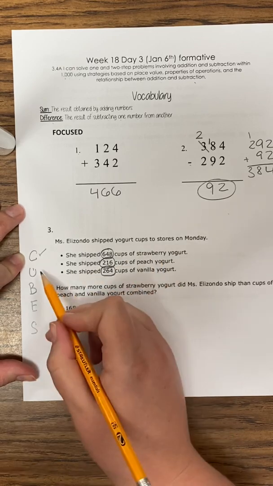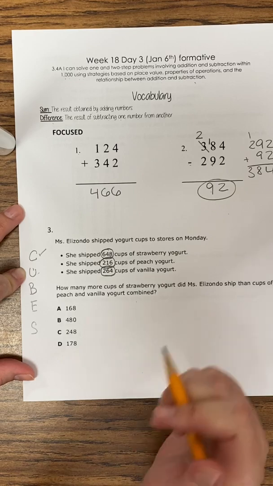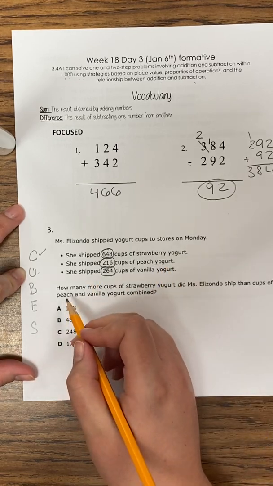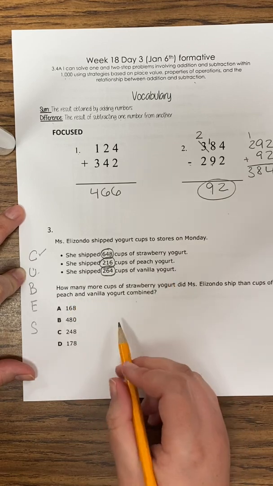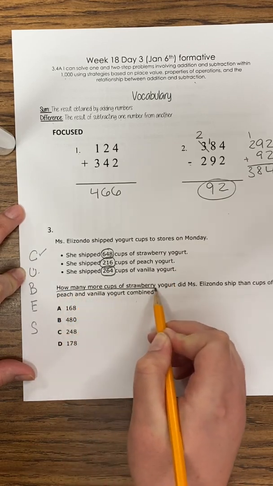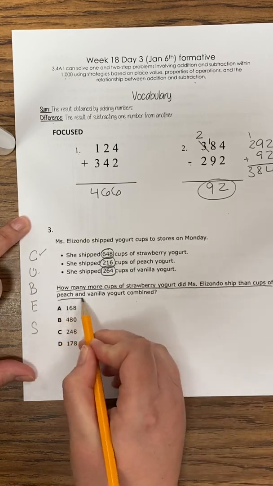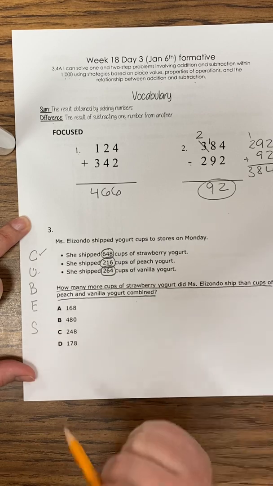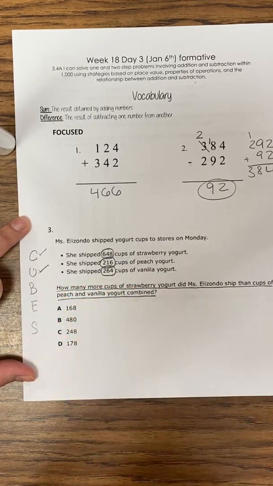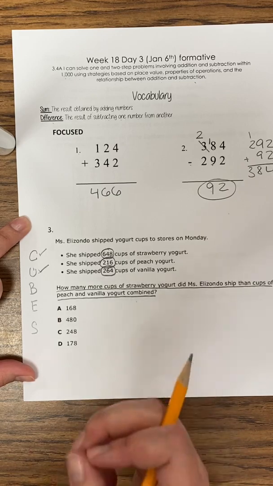So now I'm going to go to U. Oh, I was about to sneeze. Excuse me. All right, so we're going to do U, which is underline the question. So this whole thing is our question. How many more cups of strawberry yogurt did Miss Alonzo ship than of peach and vanilla yogurt combined? Okay, so we did underlining the question, not the whole problem, but the question specifically. What is it we are trying to find?